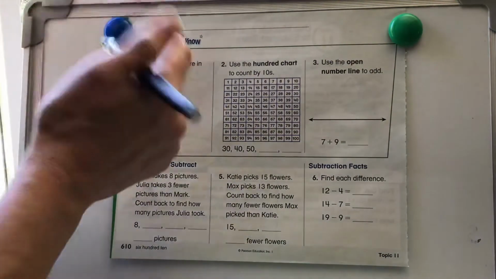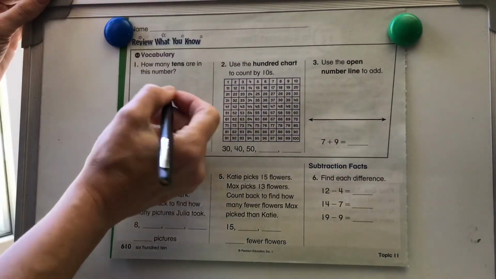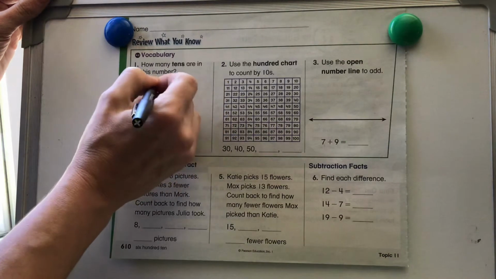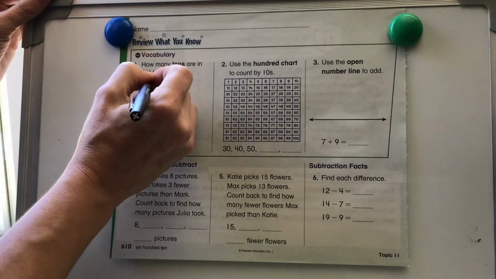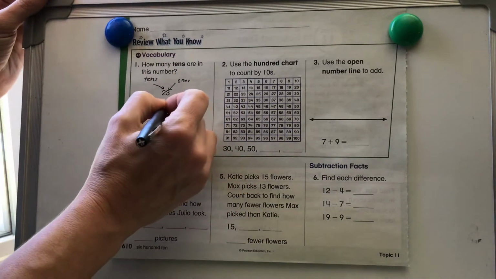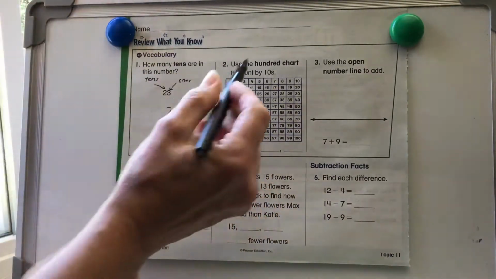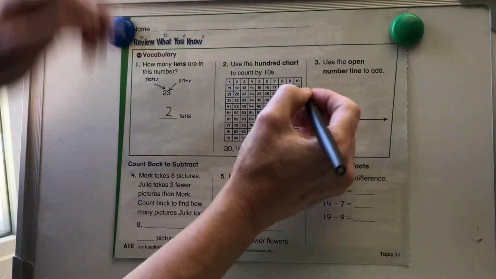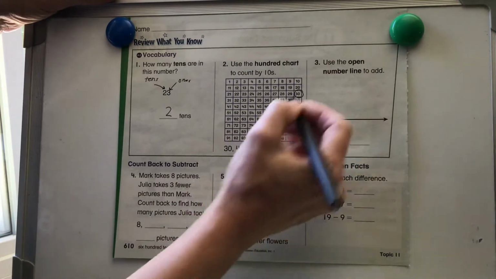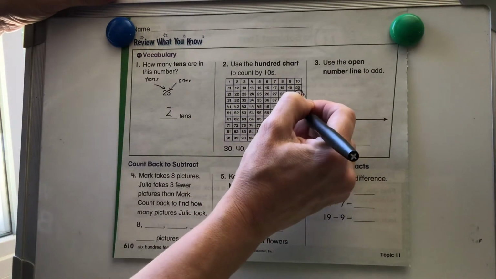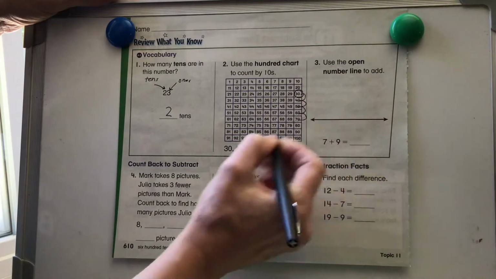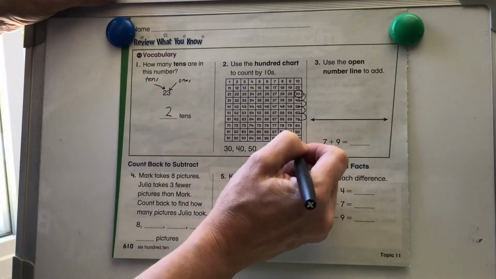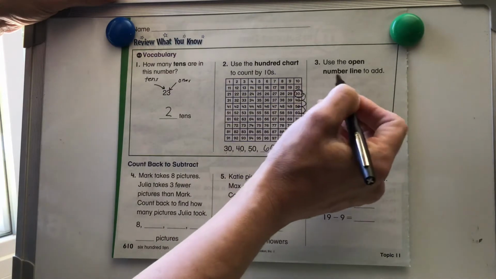So here's our vocabulary. How many tens are in this number? From our place value chart, we know this is ones, and this is where our tens go. So we have 2 tens. Use the 100 chart to count by tens. We're starting at 30, counting by tens: 40, 50, 60, 70.